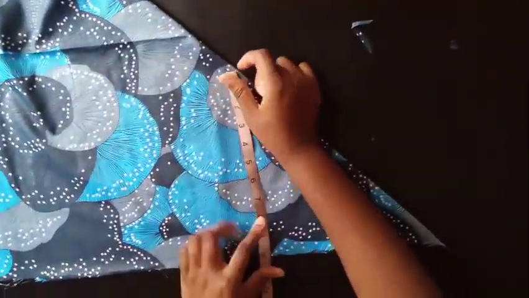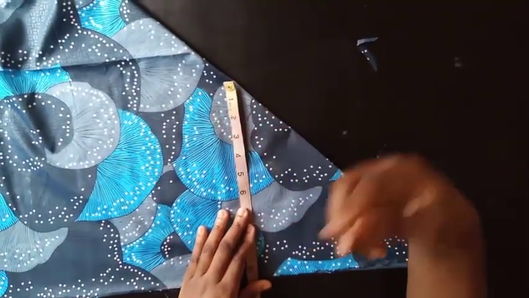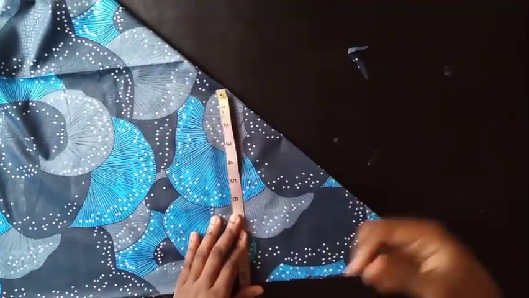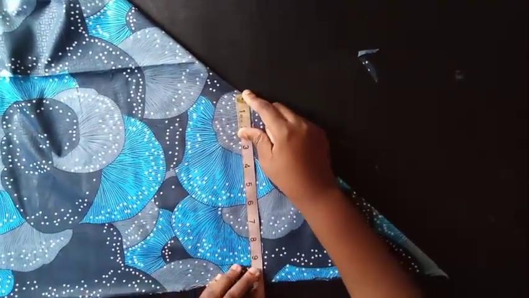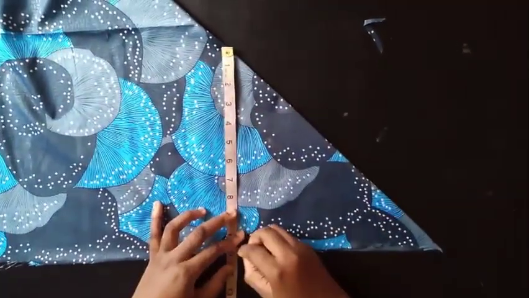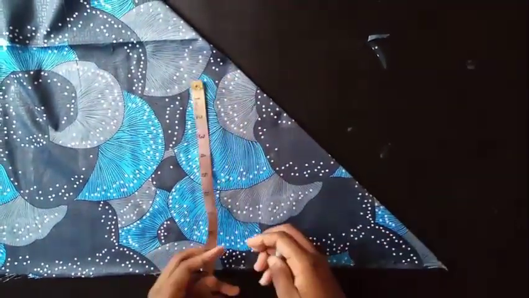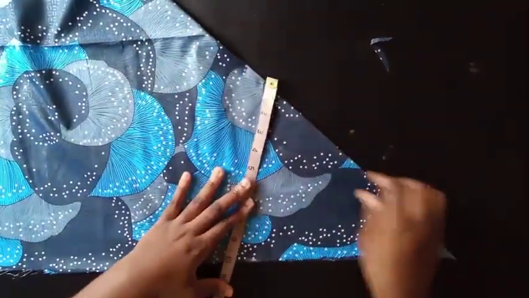So for me it's 20 plus extra 1. Armhole divided by 2 is 10. That's 20 divided by 2, 10 plus 1, so that's about 11. Find where 11 fits in here, right? And then mark it. The 1 inch is for seam allowance, right? So you take your ruler and mark the line. So I'm going to try to mark mine now.